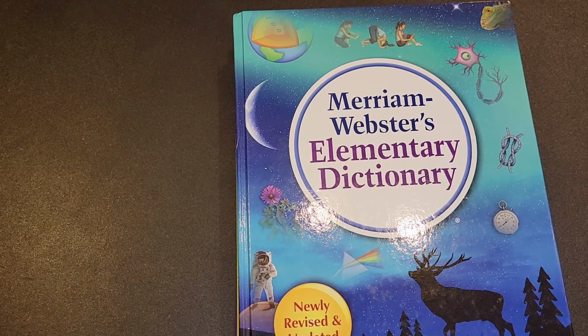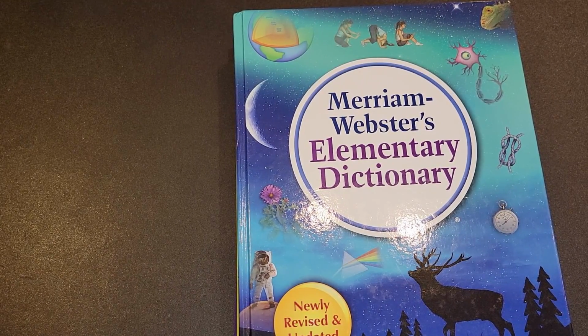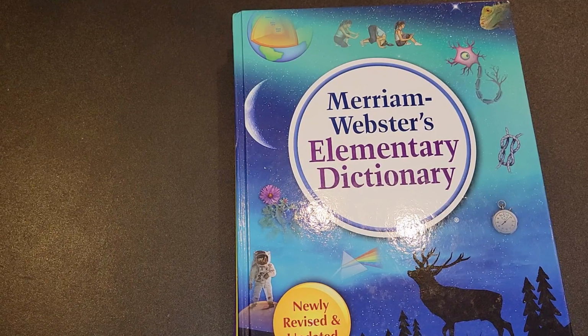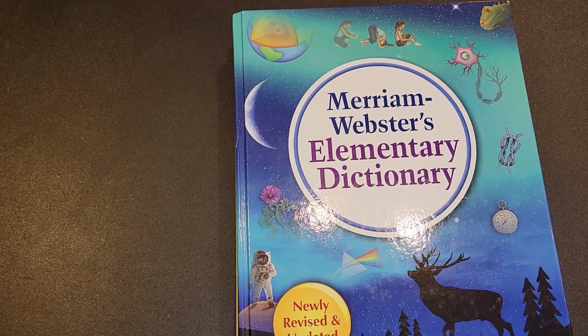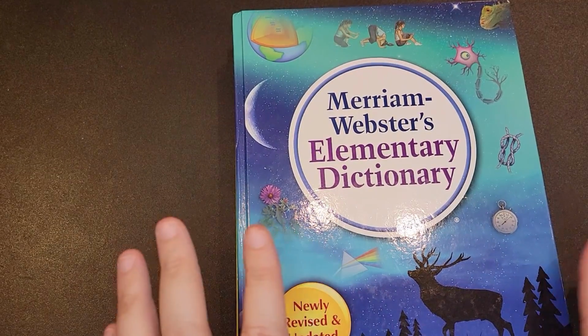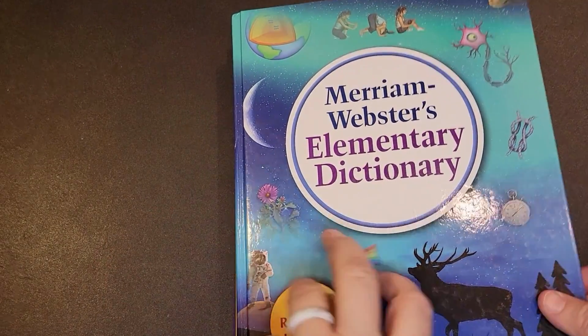Today I want to discuss some of our favorite resources that we use for teaching vocabulary. My daughter is in 6th grade and she is extremely good at context clues for her vocabulary, but I wanted to take her deeper and really start looking at the root words and understanding how they all work together. So my very first resource is this Merriam-Webster's Elementary Dictionary.